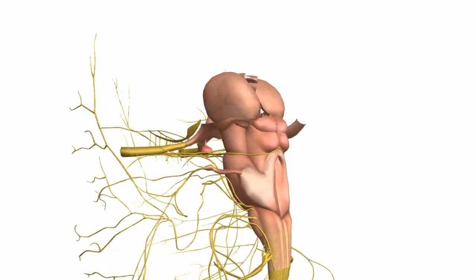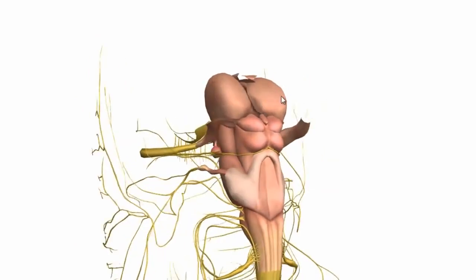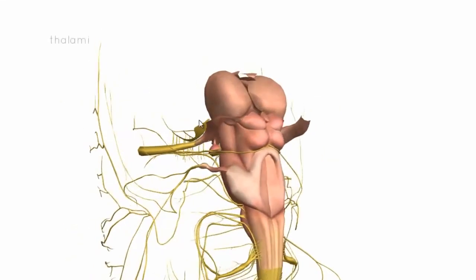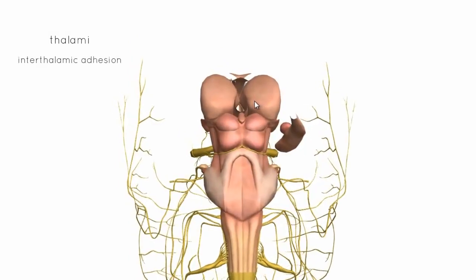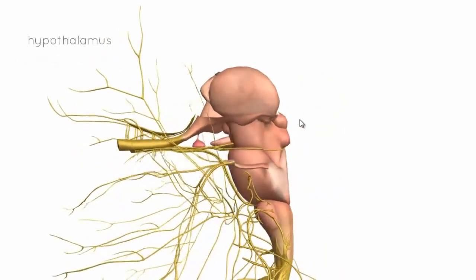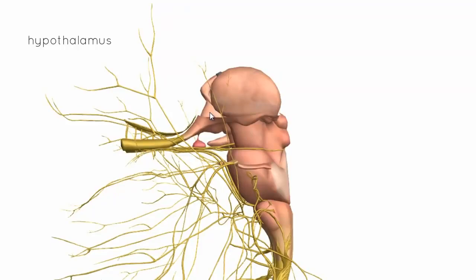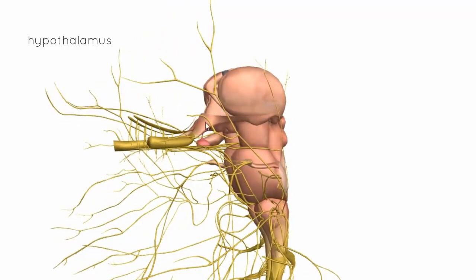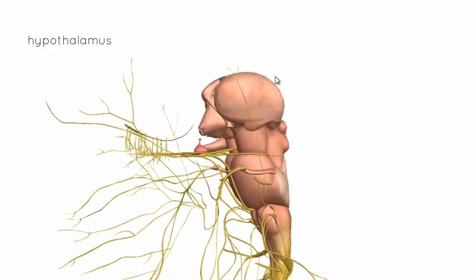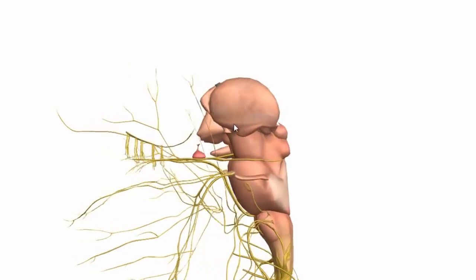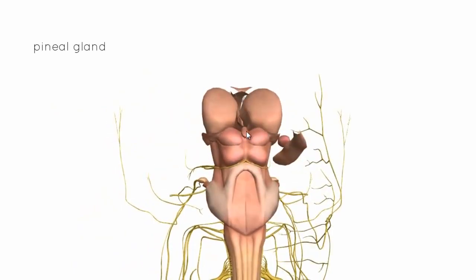You can see this paired structure, these oval roundish structures. These are called the thalami, and you've got two thalami, one on each side, and they're joined at the middle via the interthalamic adhesion. Just below the thalamus you've got the hypothalamus, which is a little bit smaller. So the hypothalamus sits here. I've just got rid of a few of those structures. So you can see the oval shaped thalamus and the hypothalamus below it, and at the back, just here, you've got the pineal gland.